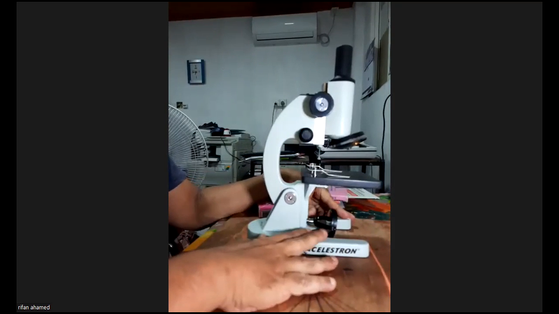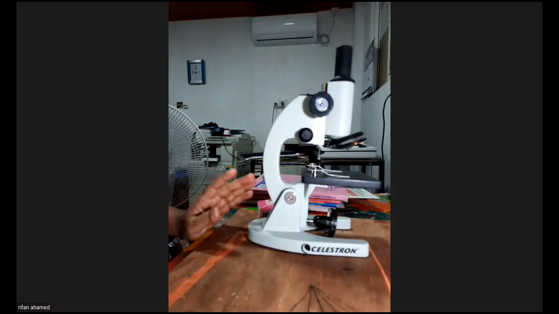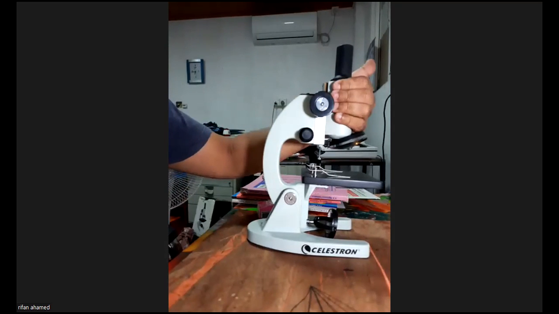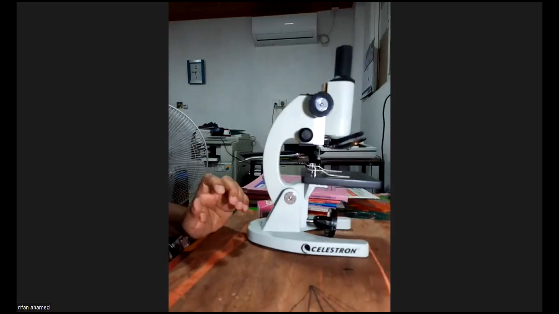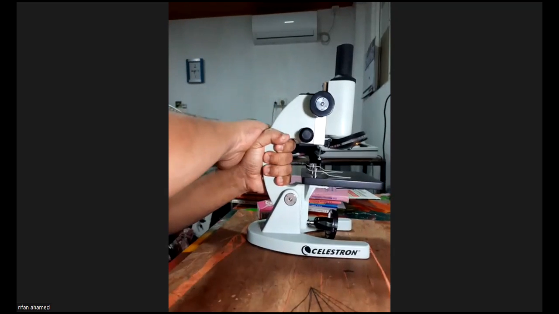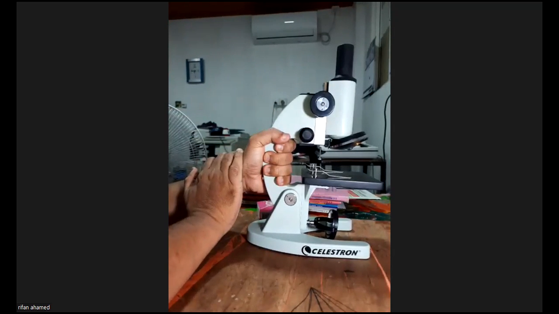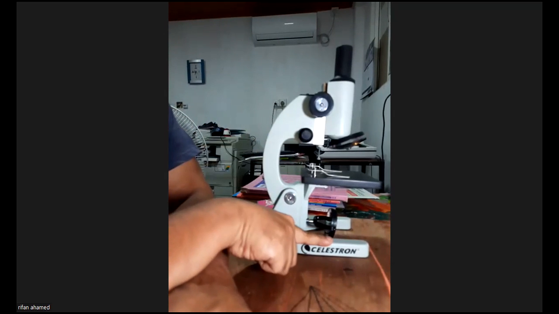Right. What is the name given to this part? Base. Okay, it is called base. Right. What is the name given to this part? Body tube. Can you see the body tube? Yes, sir. Now, what is the name given to this part? Arm.